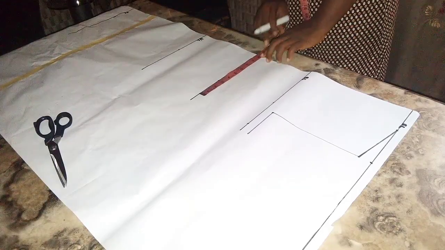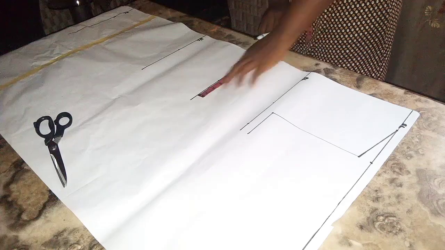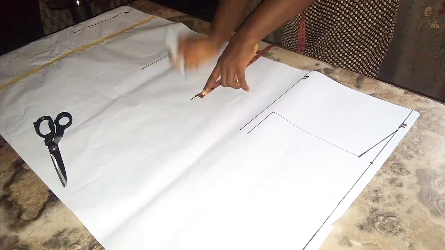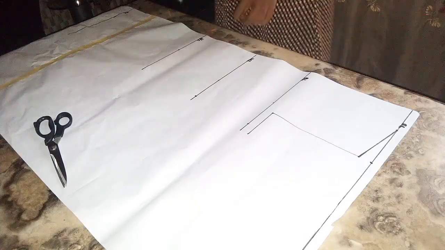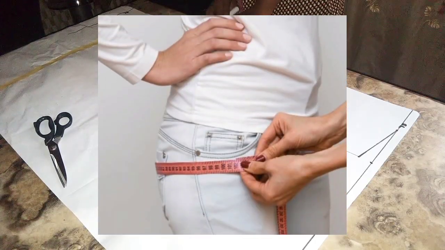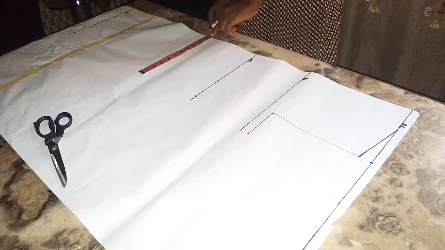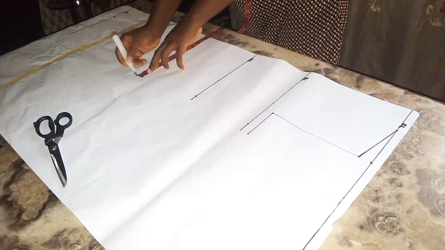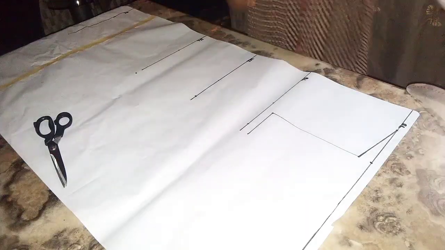I'll be adding a dart of 1.5 inches at the waist. So that is what you're marking there. For the hip, our hip is 42 divided by 4. We have it to be 10.5 plus 0.25 of ease.